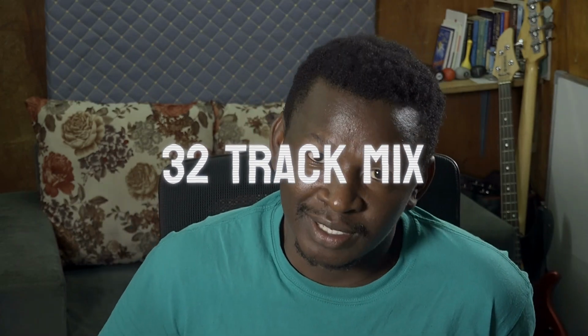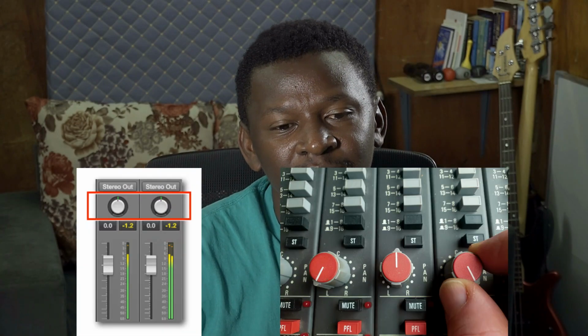Today we are looking at a 32 channel mix in sound. It may be a mixer or a DAW, depending on what you are using. If you've paid attention on your mixers or your DAW, we have a knob called pan. Panning is what we use for sound imaging, left and right.